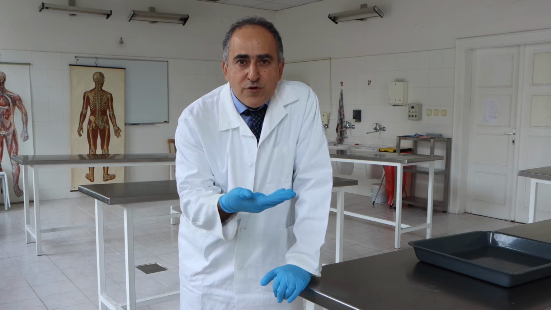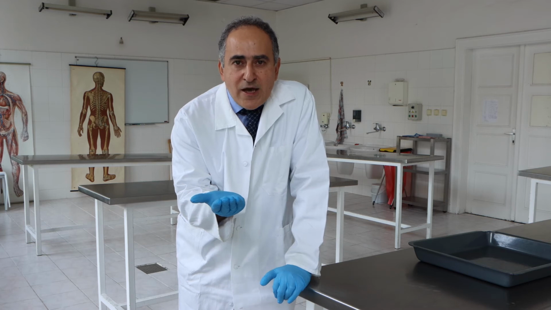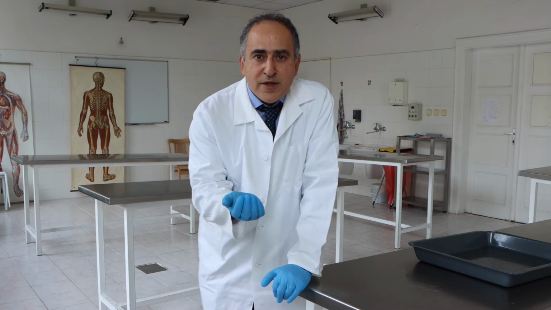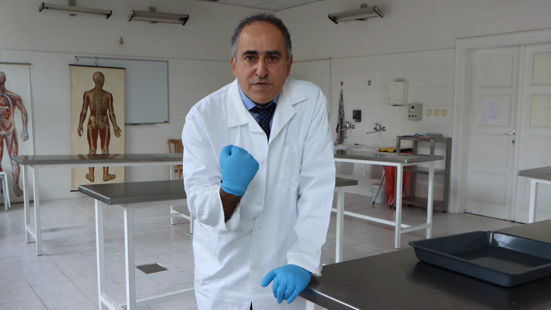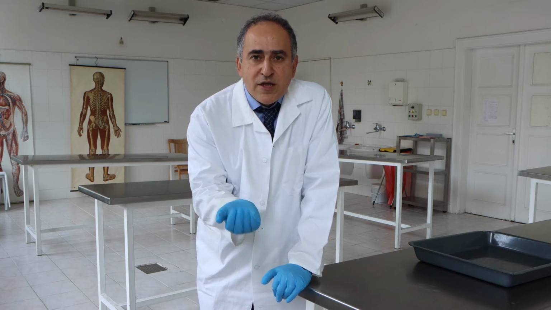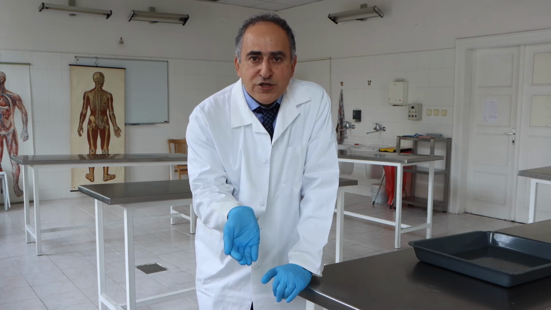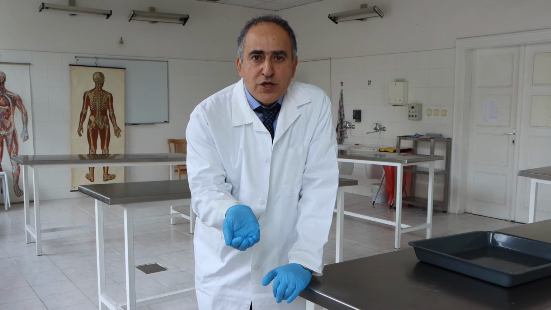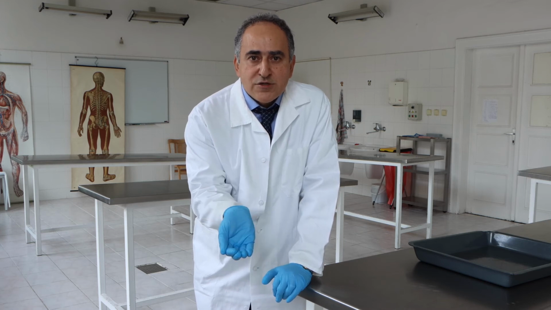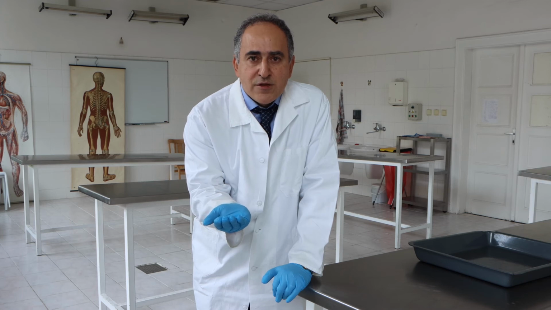Ulnar duction toward the ulna and radial duction toward the radius. And some movement in one plane, which is called flexion and extension, or sometimes they call it palmar flexion and dorsal flexion also. So usually the simple movements are flexion, extension, ulnar duction and radial duction.